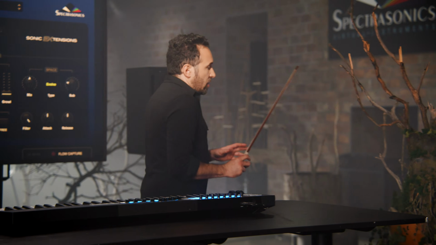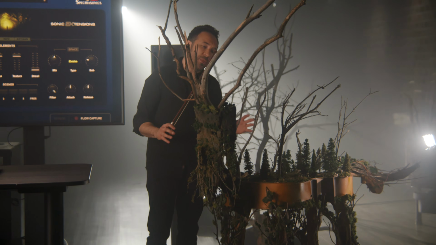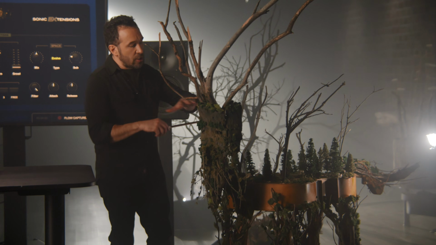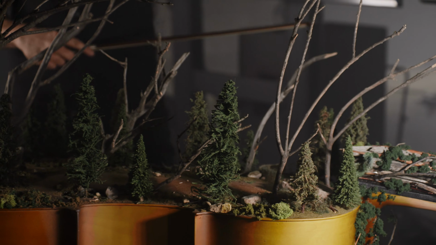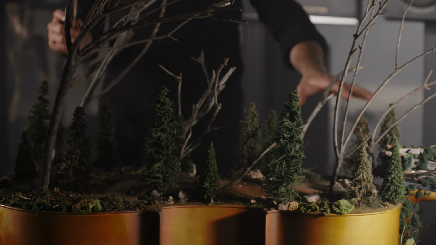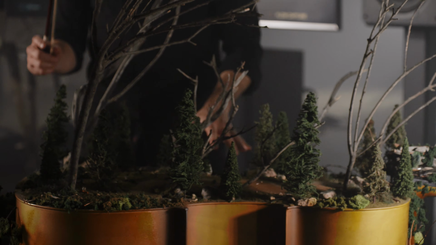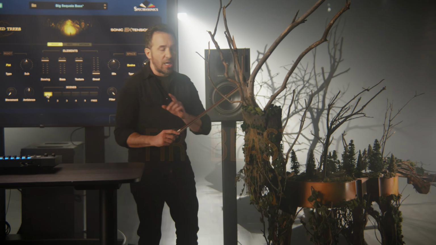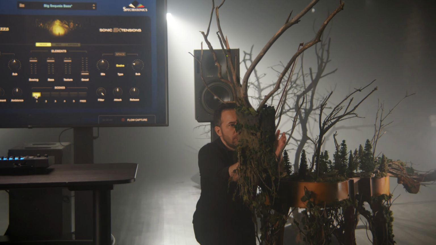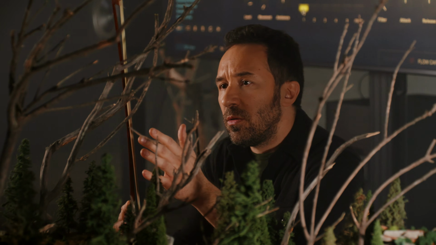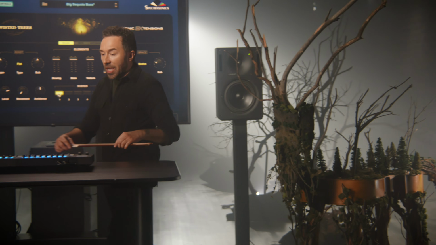This next instrument is, without a doubt, the most ambitious I built for Twisted Trees. It represents a forest in a sculptural form. Each one of these twigs is meant to be a tree, and when I play them, they resonate through the body of this cello. It's called the Fire Beast. This is how it sounds. And this is how it sounds in Omnisphere.